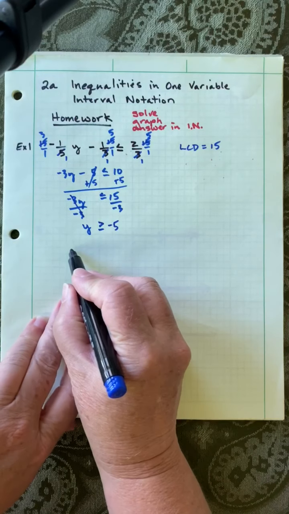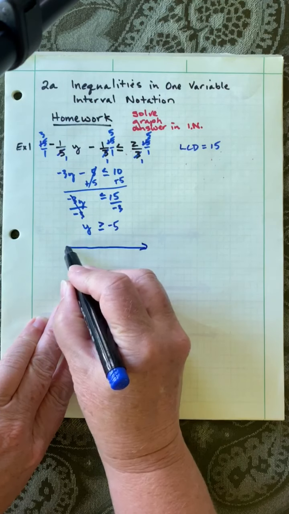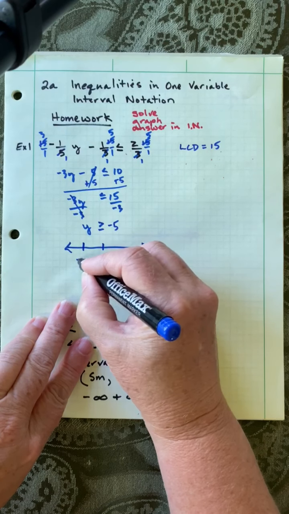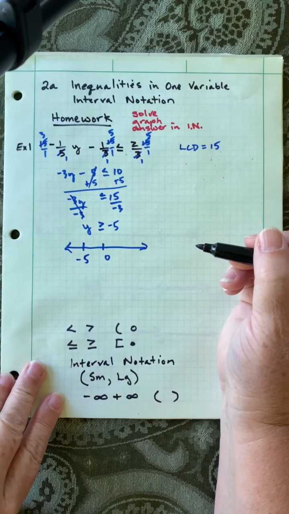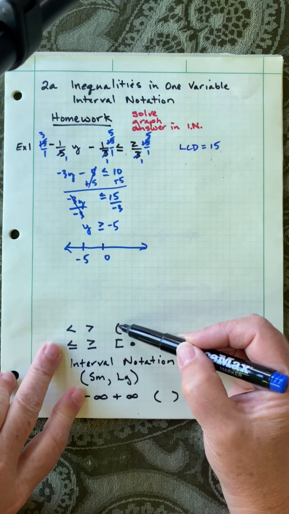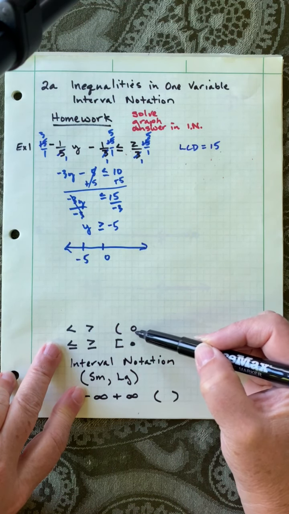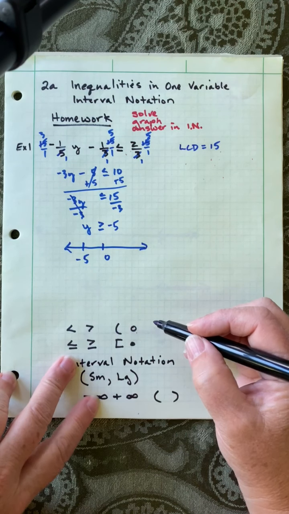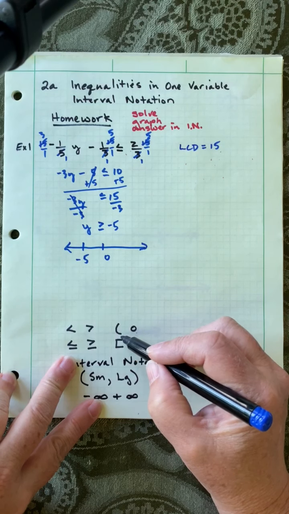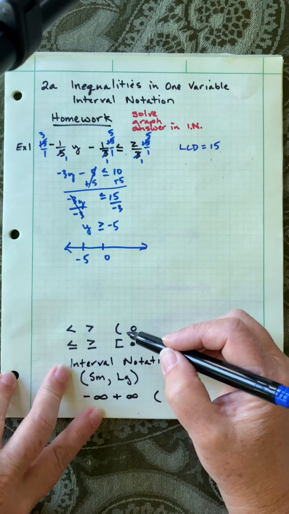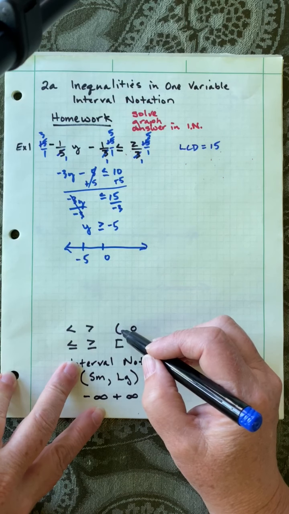Now I want to graph it. Here we go. I always put on like a 0 and then whatever the number is, like that. Now, in our inequalities, if it's less than or greater than, we can use a parenthesis or an open dot. Just depends on what book you're using or what you're doing. I prefer to use the parentheses because we are going to be doing interval notation. So that's what I'm going to use.